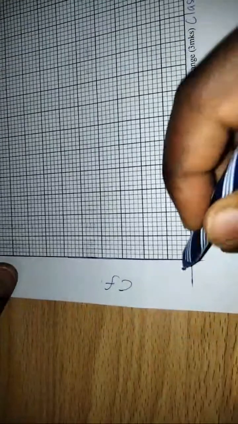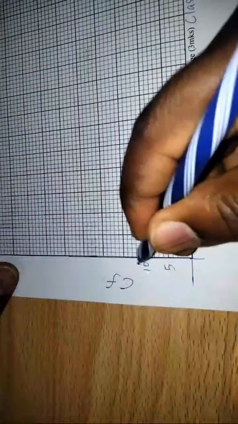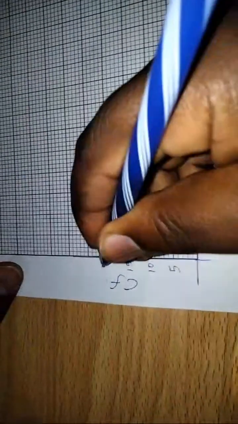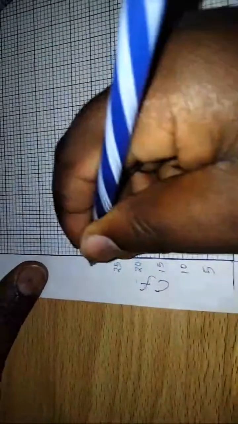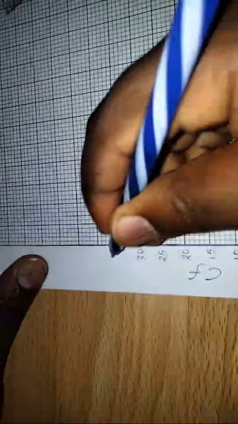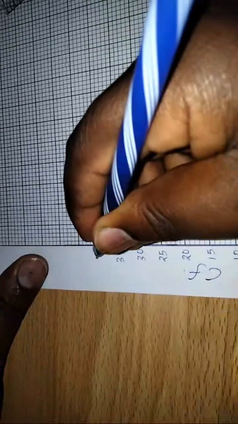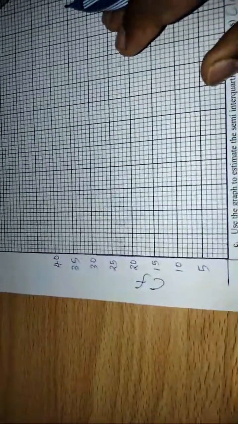For a good scale of the cumulative frequencies, I'll begin from 0, then go to 5, 10, 15, 20, 25, 30, 35 and 40. So a scale of 5 is going to favor us in drawing this cumulative frequency curve.